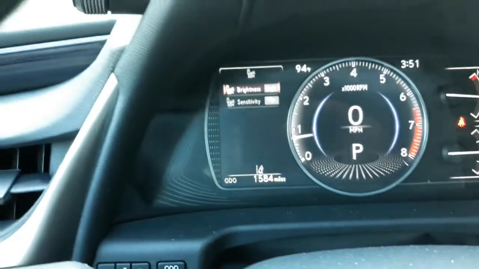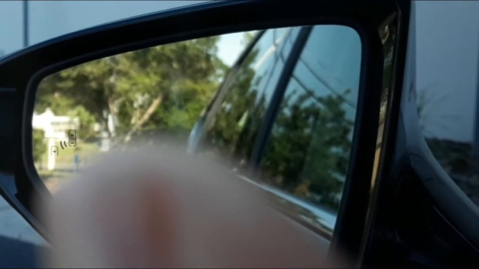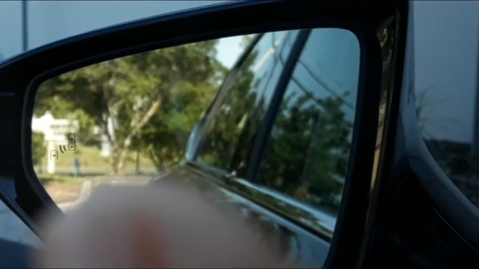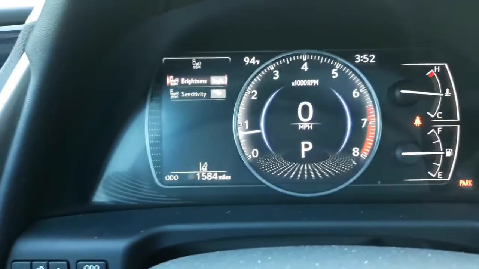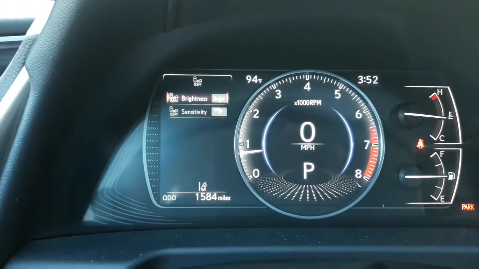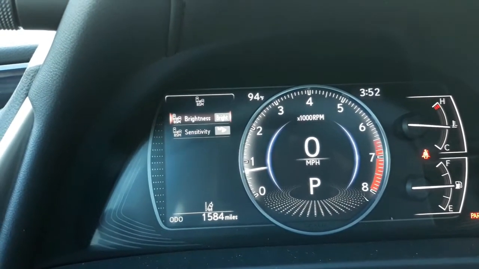in your mirror. As you can see, the icon right here, if you could barely see it, it's right there, right in the corner. That will light up when you're driving if somebody's in your blind spot on that driver's side. And then that's just the brightness of the light to tell that.